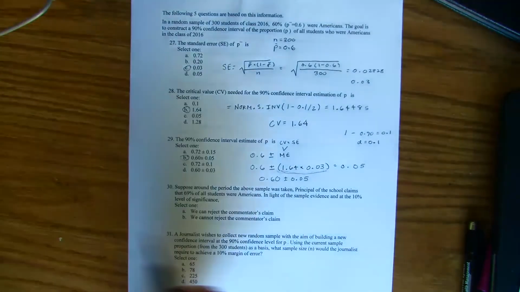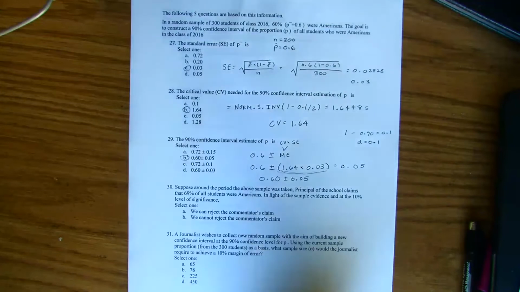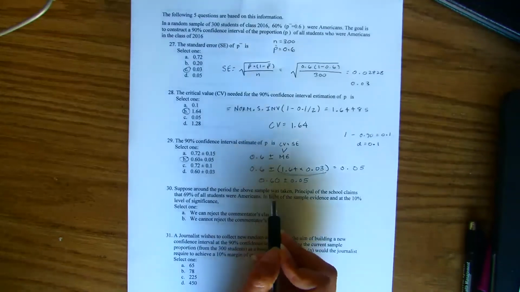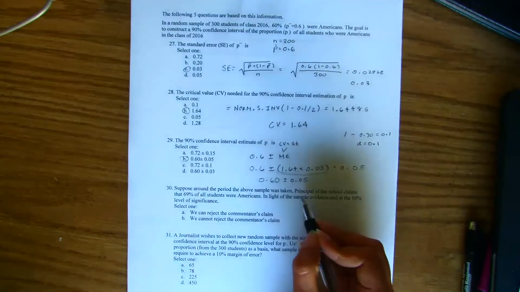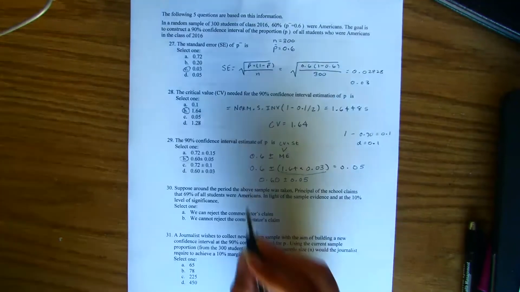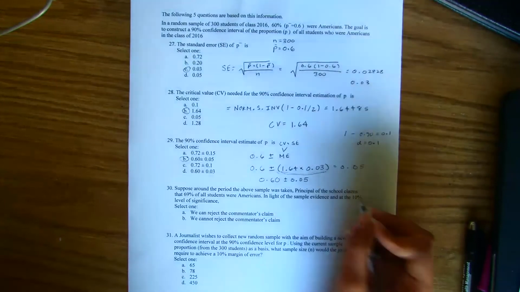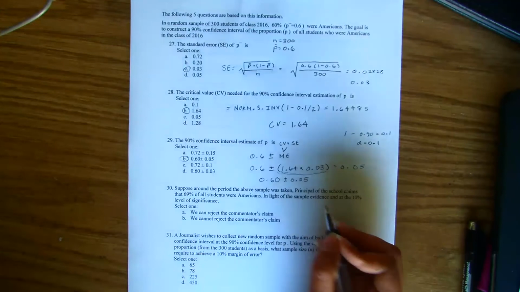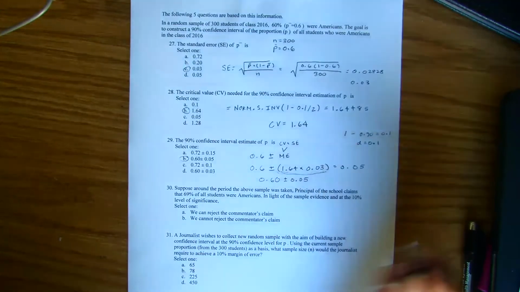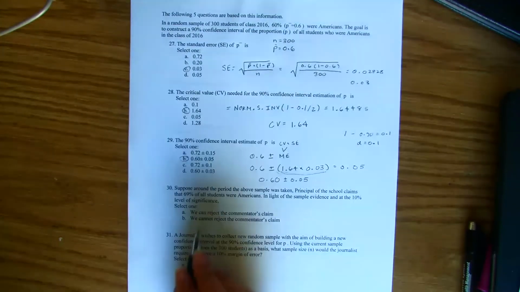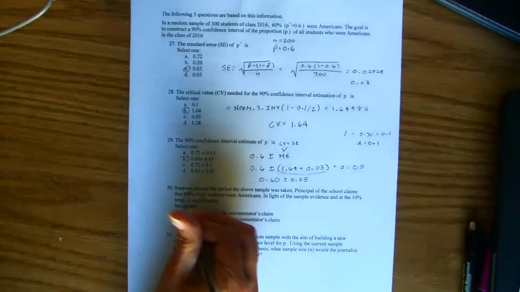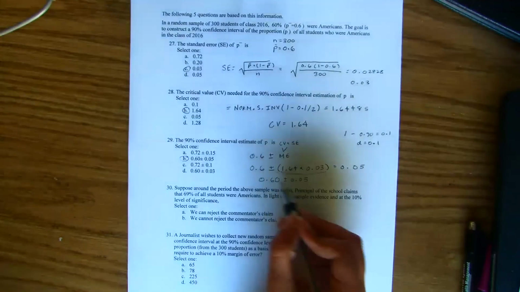Now the next question is saying, suppose around the period the above sample was taken, the principal of the school claims that 69% of all students were Americans. In light of the sample evidence and at the 10% level of significance, can we reject or not reject the claim? So what this is asking is, does this value lie within this range?